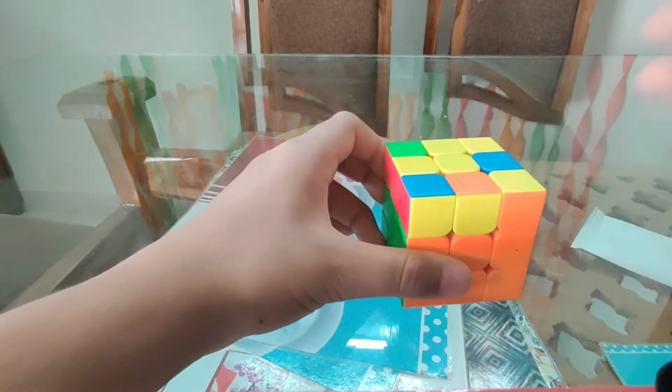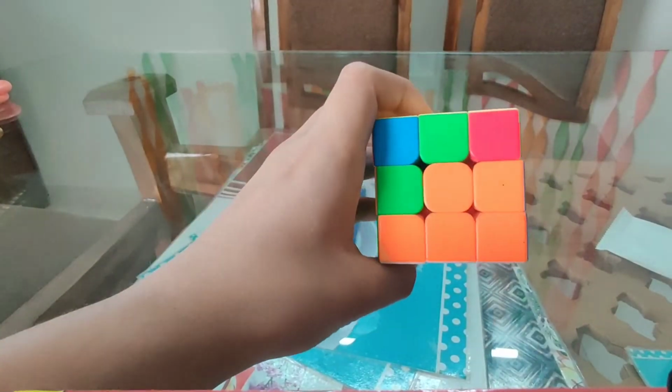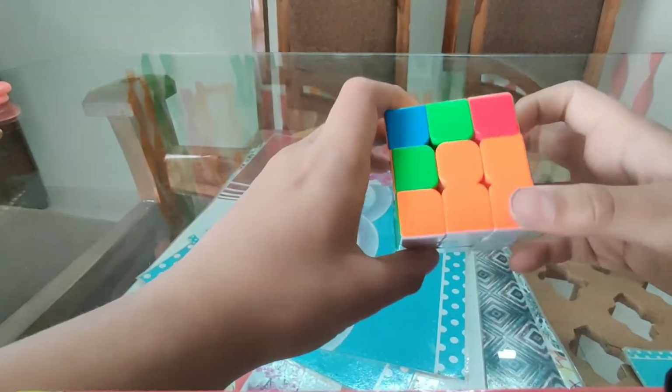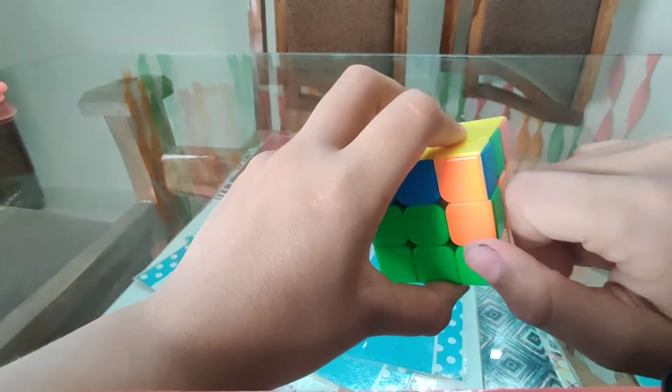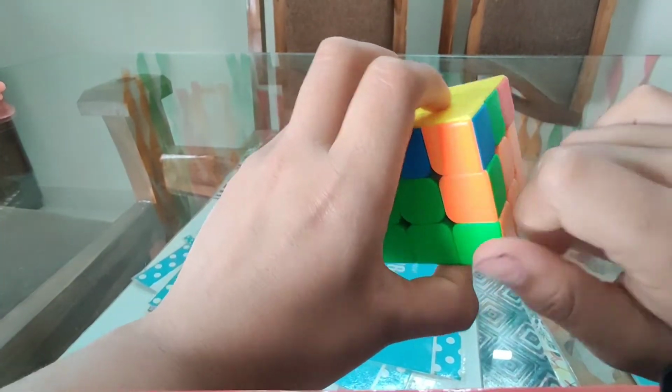So yes, there are some special cases like this. When the piece is in its correct position, just reoriented the wrong way.